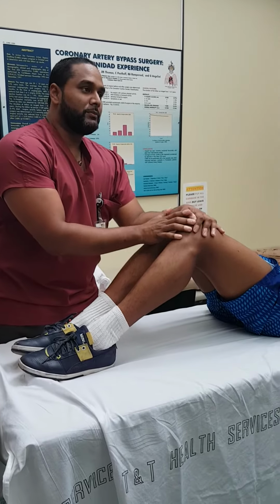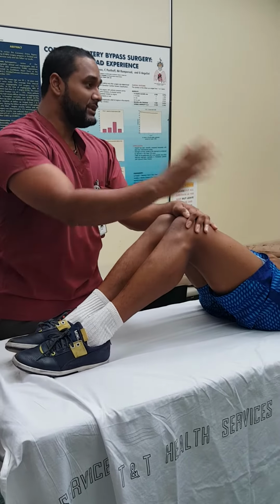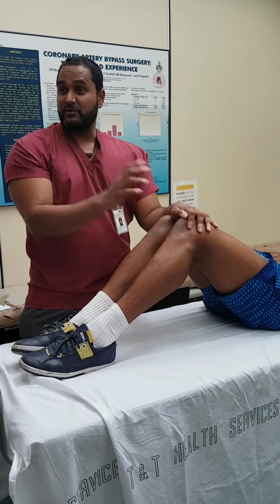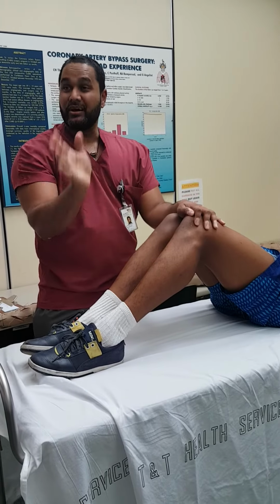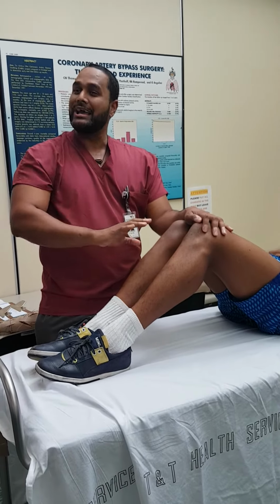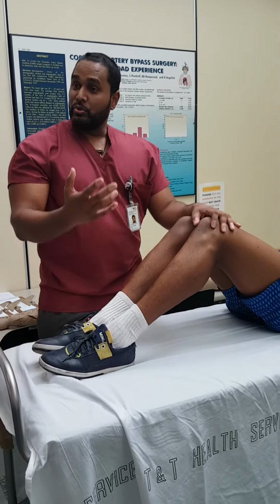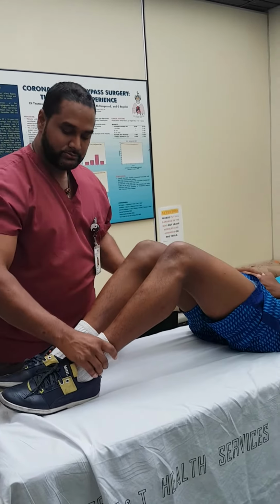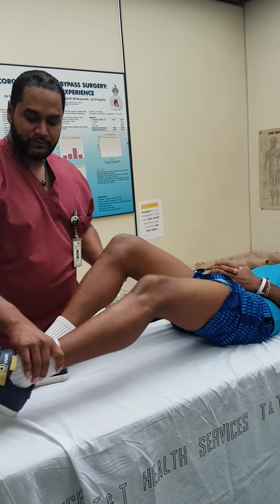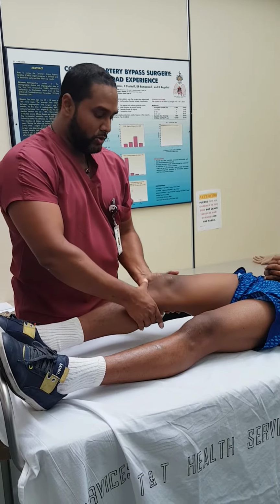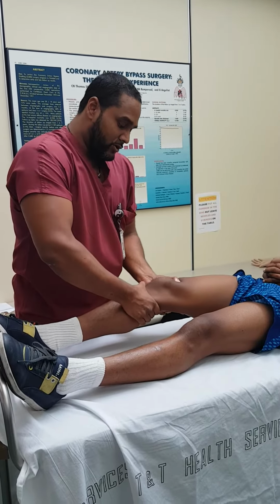Because there are secondary restraints, other ligaments except the ACL that help keep the tibia from moving forward as well. So let's isolate the ACL. How do we isolate the ACL? Just look at this foot. We're going to bring it out to about 20 to 30 degrees flexion. Support the leg, hold it there, and rock it forward and back.